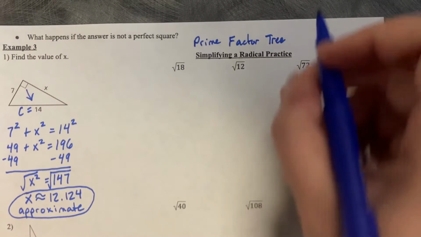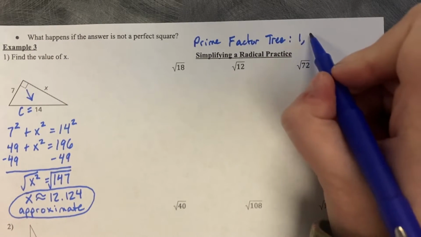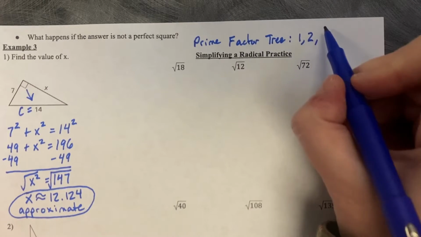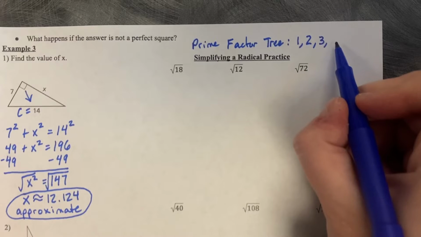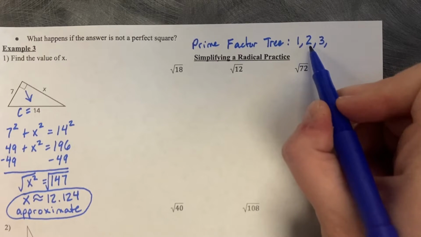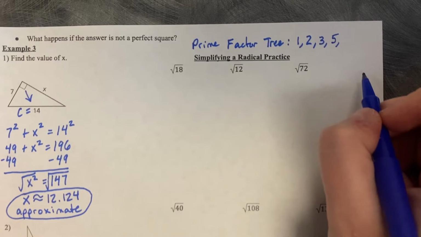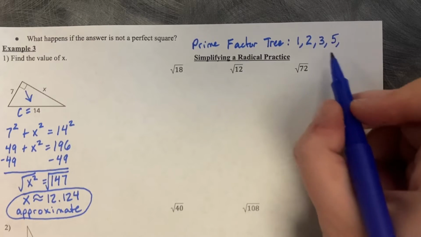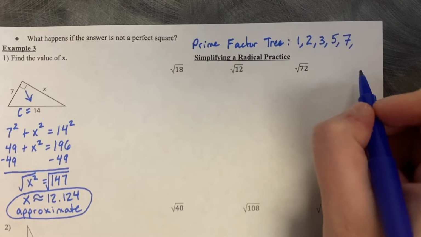Some prime numbers, starting with 1 is a prime number, 2 is a prime number, and 3 is a prime number, but 4 is not. 4 is composite. It's comprised of 2 and 2, and we skip to 5, which is a prime number. 6 is not a prime number. It's composite. It's comprised of 2 and 3, but 7 is a prime number.